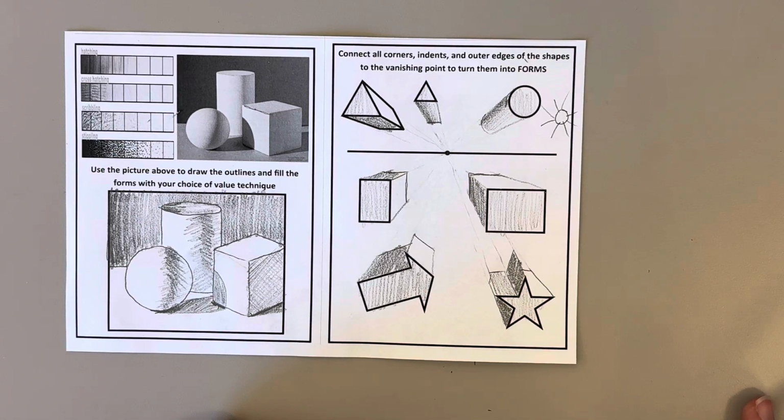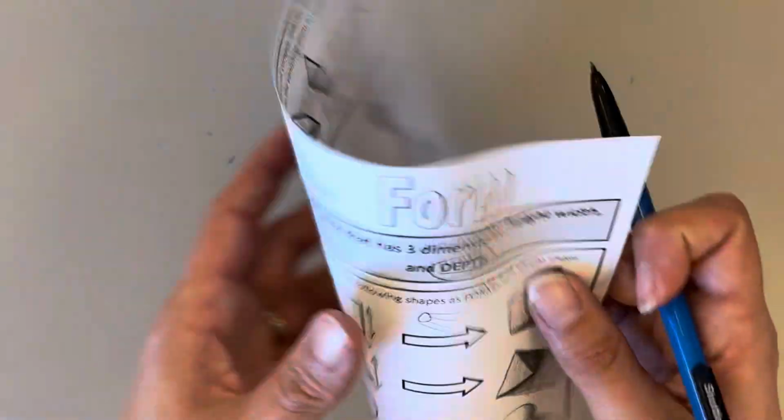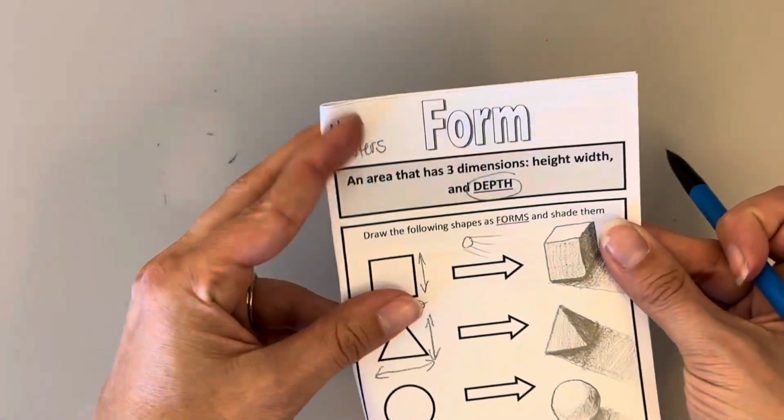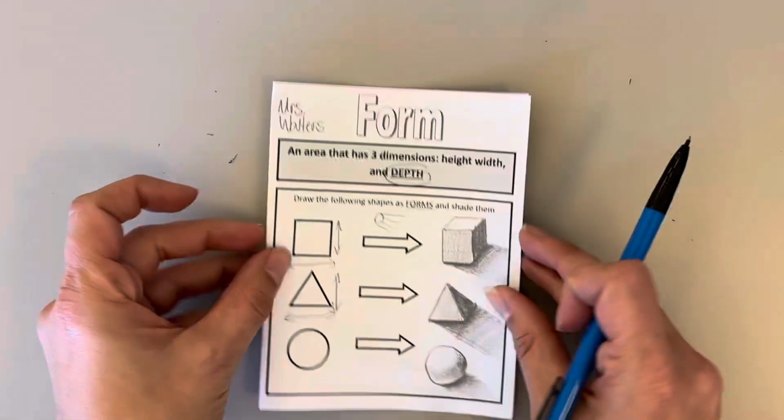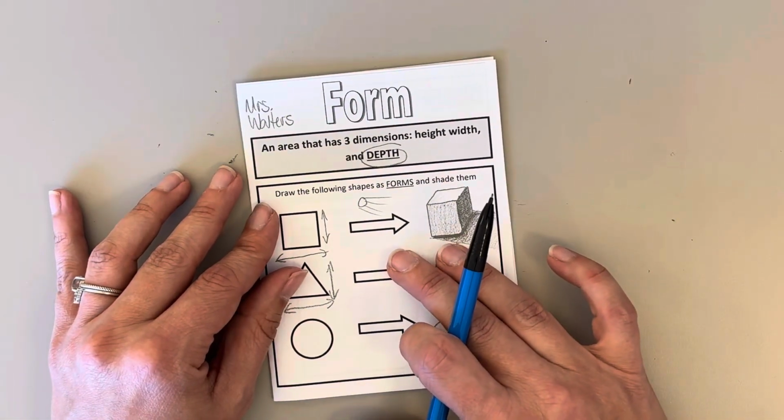Thank you so much for watching, and don't forget, as you finish this final step, make sure your name is on the front. You fold this in half and place it in your Bellringer folders so that you don't lose this when it's time to turn it in.